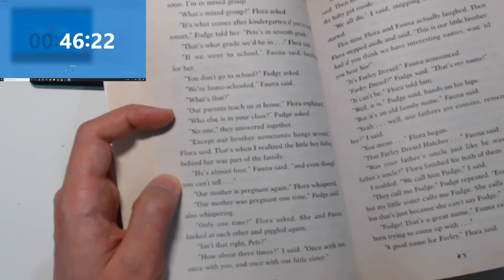Would be in, Flora said. If we went to school, Fauna said, finishing for her. You don't go to school? Fudge asked. We're homeschooled.